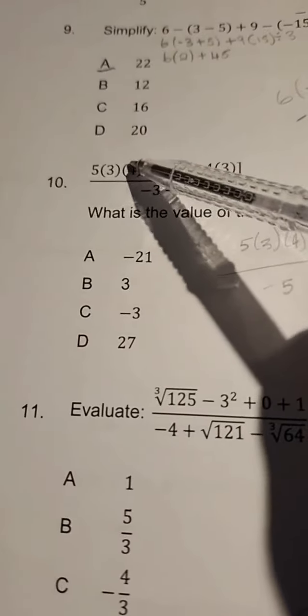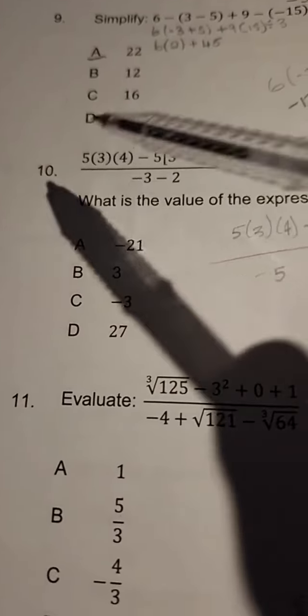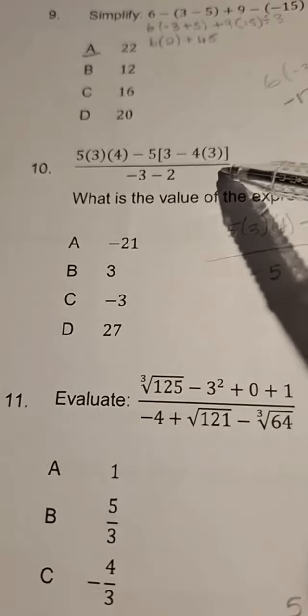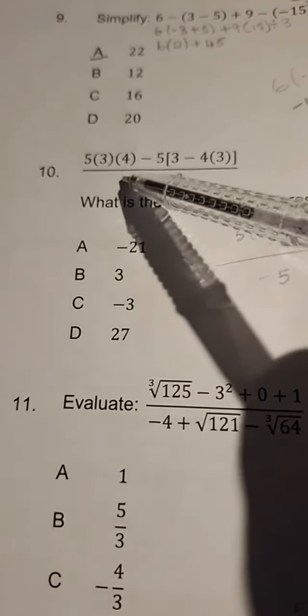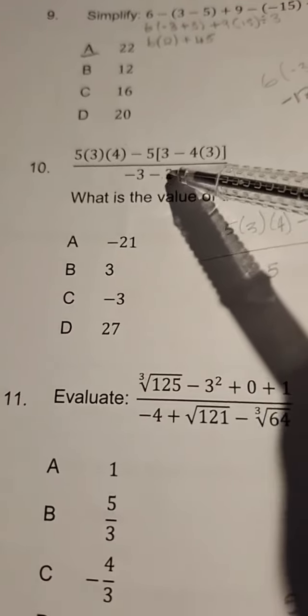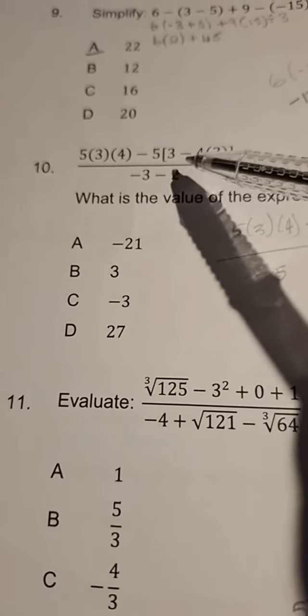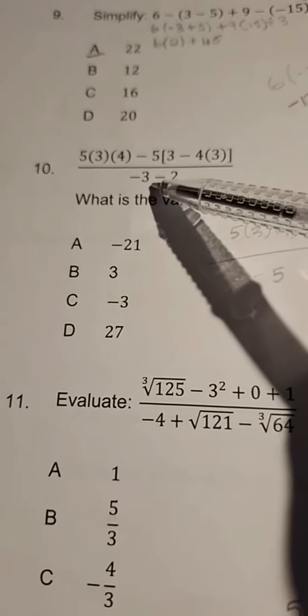So we have two terms in the numerator. Then underneath this line, which means division, there is how many terms in the denominator? Negative 3 minus 2. There are 2 terms in the denominator. Negative 3 separated from the 2 by a negative sign.